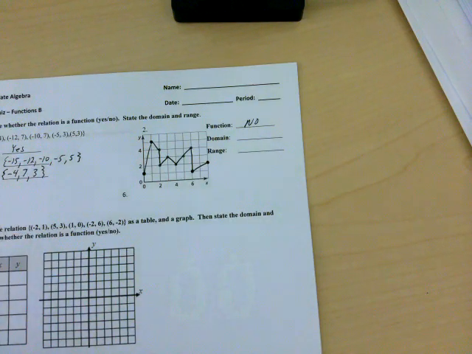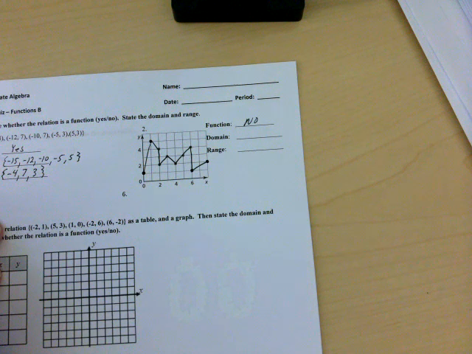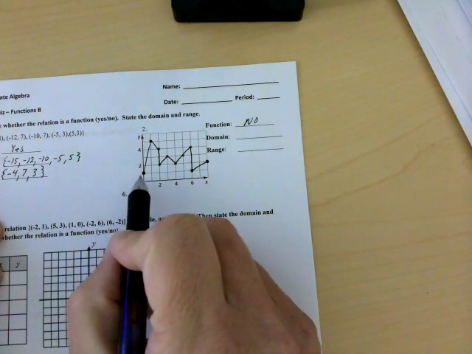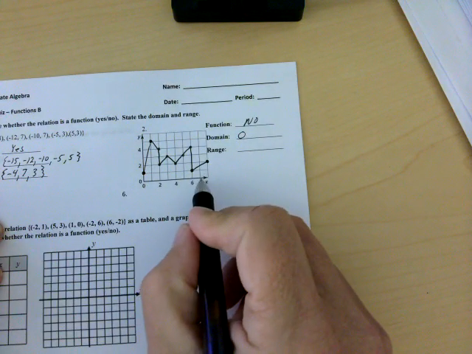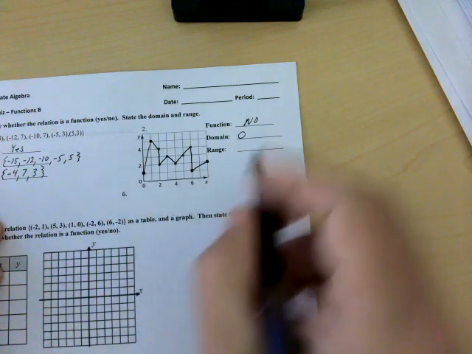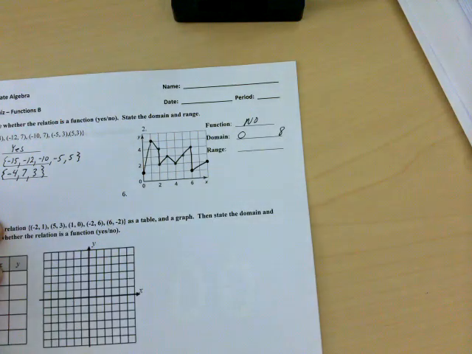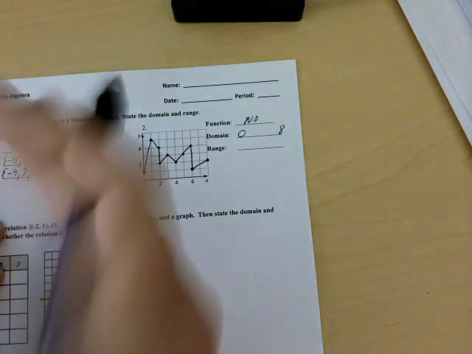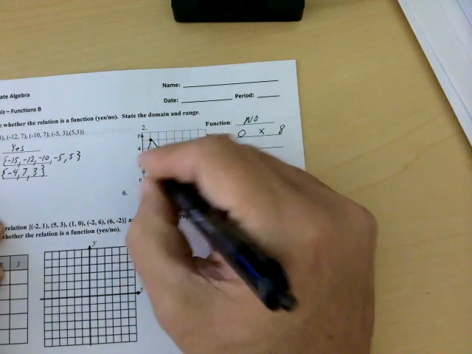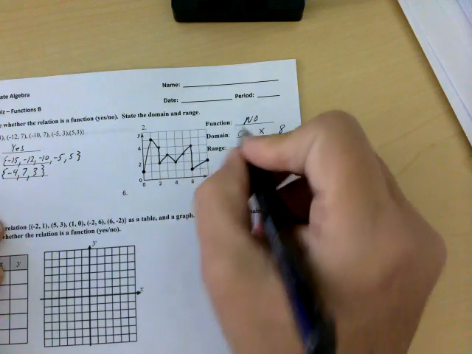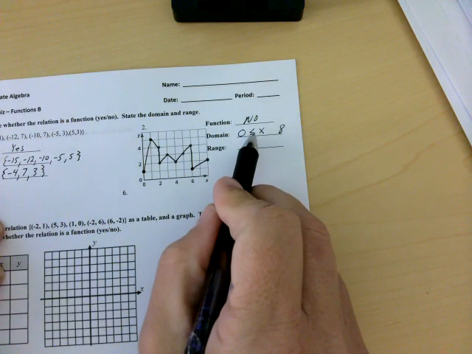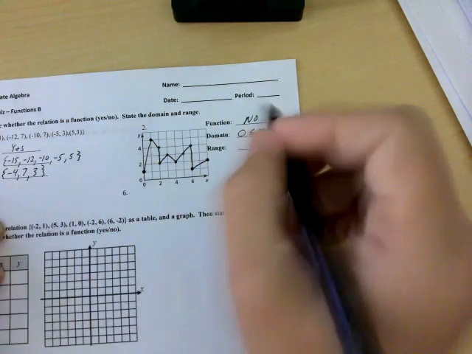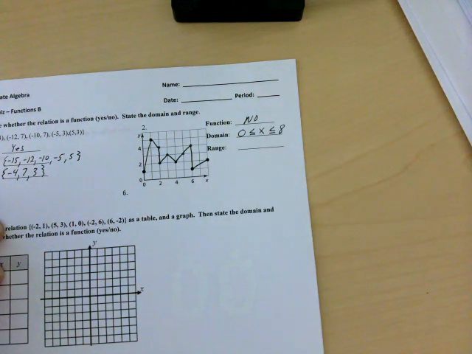Okay, now as far as our domain, here we were able to just list the inputs. Well, you have to look at this graph and realize my lowest input is 0. The highest is going to be an 8. So we need to include all the points in between 0 and 8, and including 0 and 8 since they're closed circles. So closed circle at 0, so we want to include 0. To do that, I use an inequality. My x's must be greater than or equal to 0, but at the same time, they have to be less than or equal to 8. So we have to state that as an inequality.